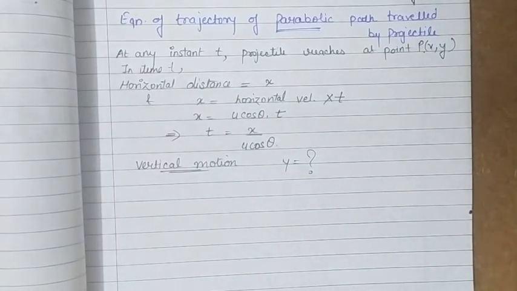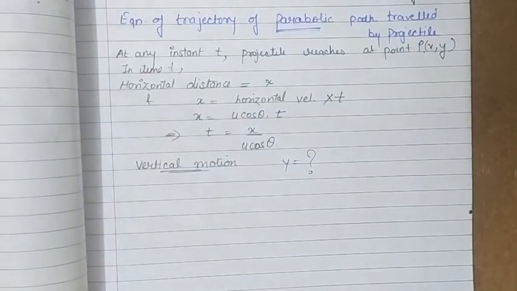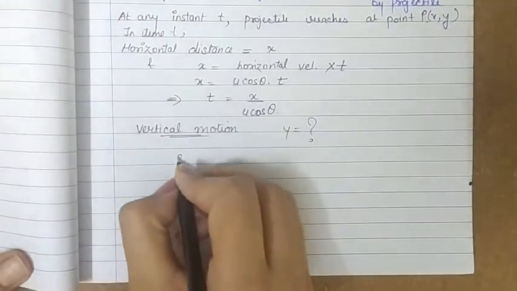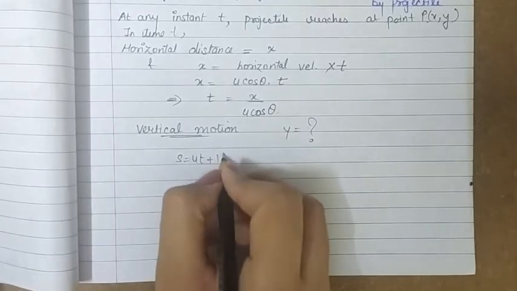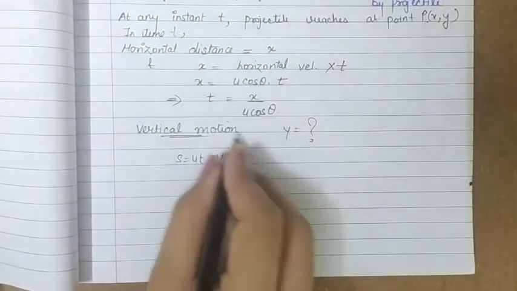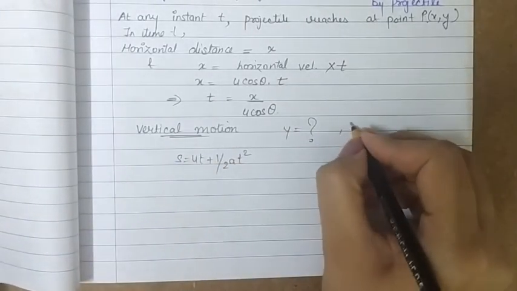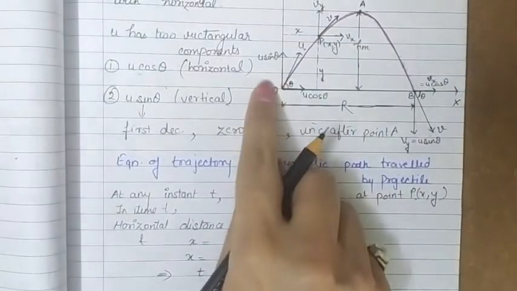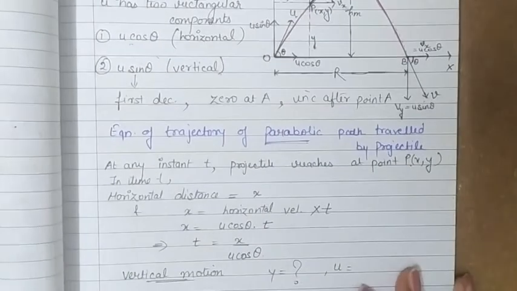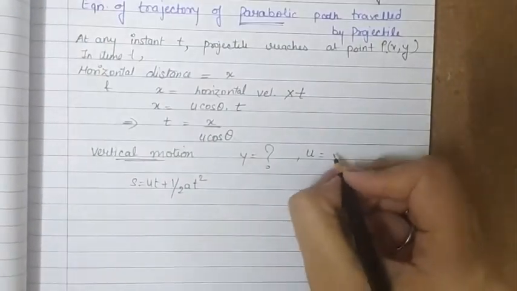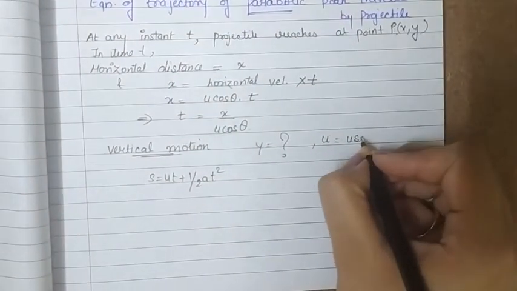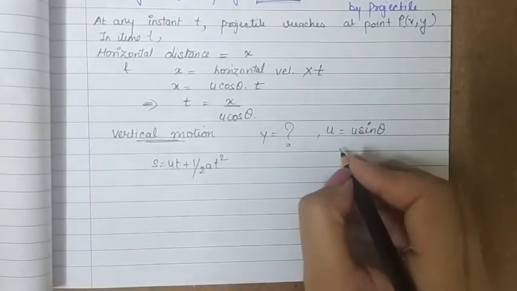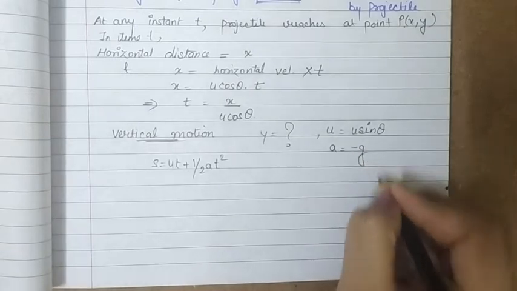For this we will use equations of motion, and the equation that we are going to use is the second equation of motion, s is equal to ut plus half at square. For the vertical motion, u, meaning initial velocity, is u sine theta, and acceleration is minus g, since the motion is vertically upward.